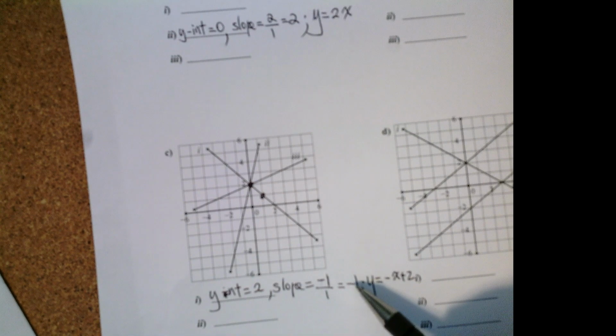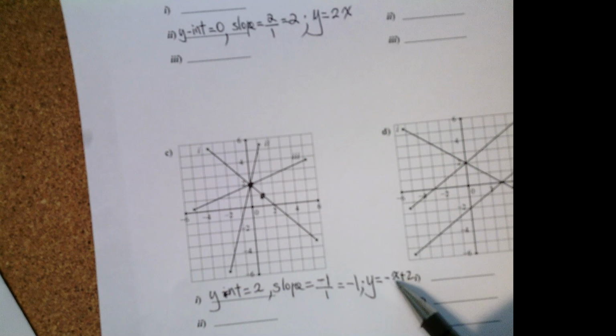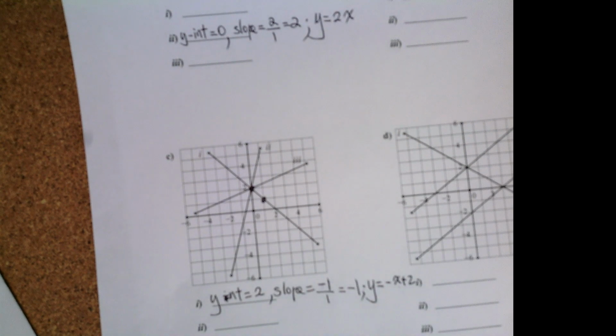When the slope is negative 1 or positive 1, you don't have to put the 1 in front of x. This is understood as negative 1x. Okay? What we're doing is called information analysis. The picture provides you with the information related to the y-intercept and slope. And all you're asked to do is just write out the equation.